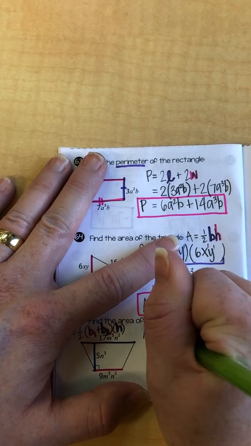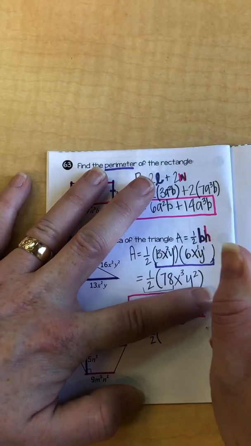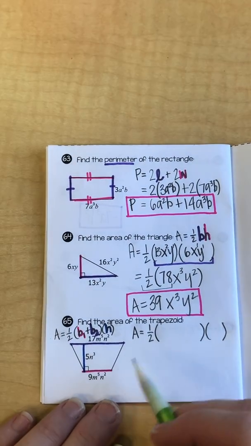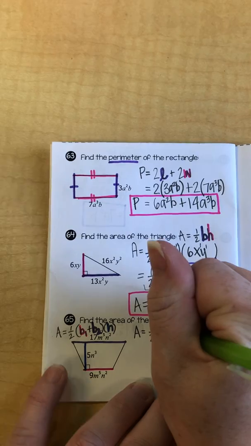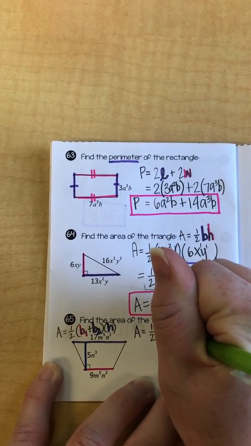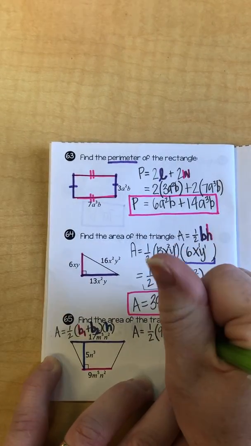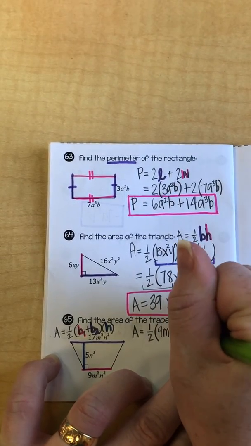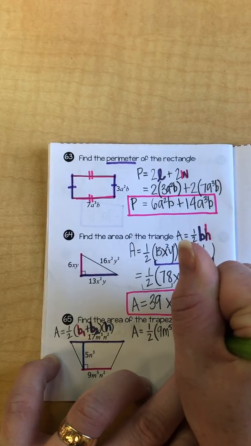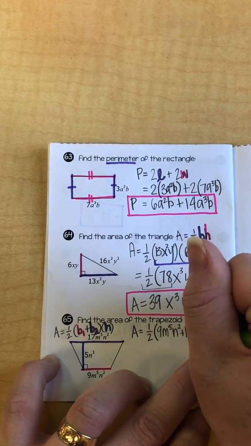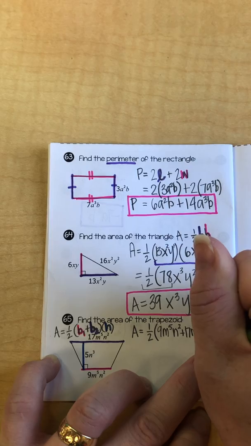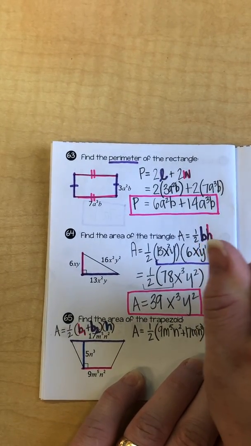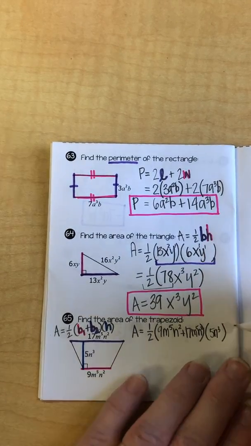So I'm simply going to plug in what I've got, okay? Now, base 1, I called 9 m to the 5th power n squared, and I'm going to add it to 17 m to the 5th n squared. Got a little tight right there too. And then in the end, I'm going to multiply it by 5n cubed.